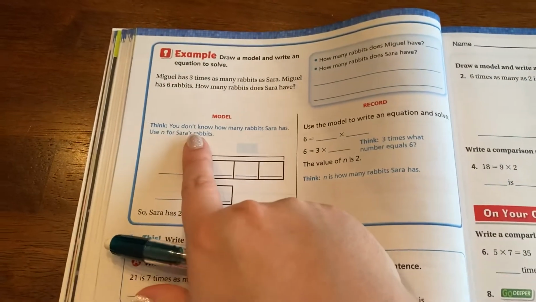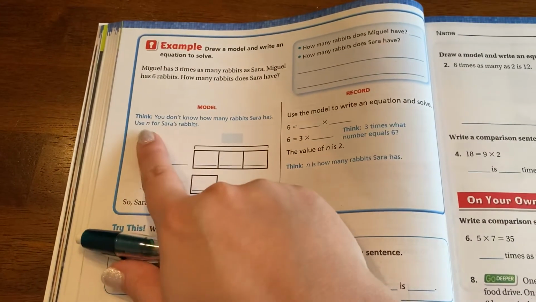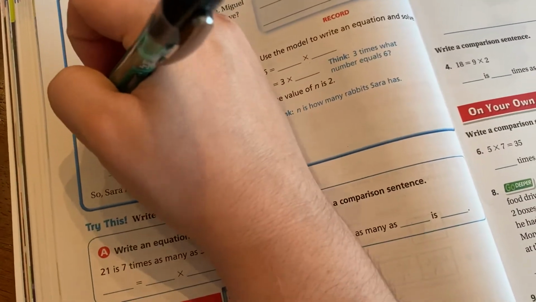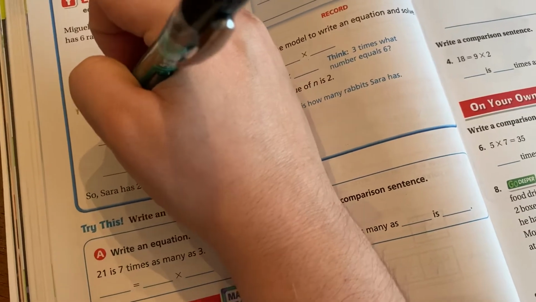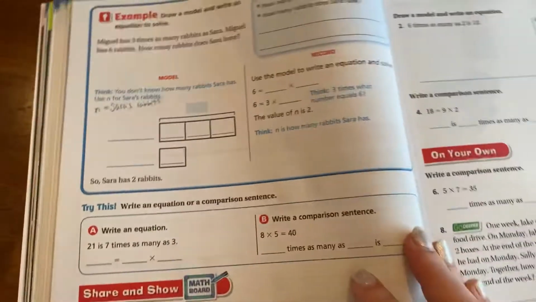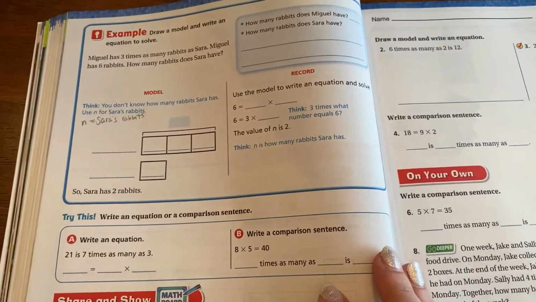So it says, think. You don't know how many rabbits Sarah has, so we're going to use N for Sarah's rabbits. So I'm just going to write that off to the side. N equals Sarah's rabbits, how many she has. Because I don't know that information, that's what I'm trying to figure out.